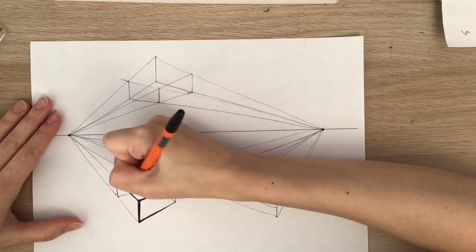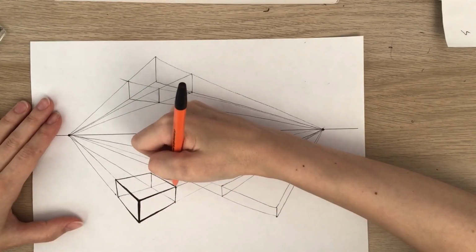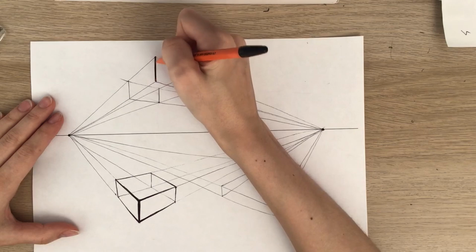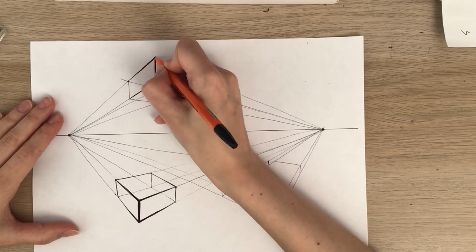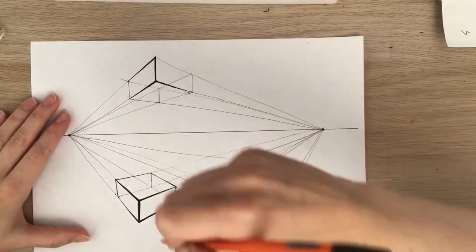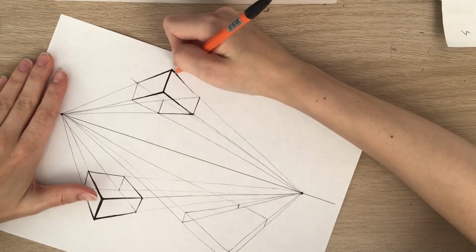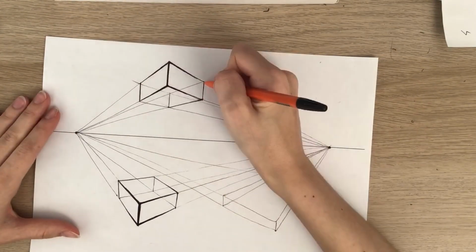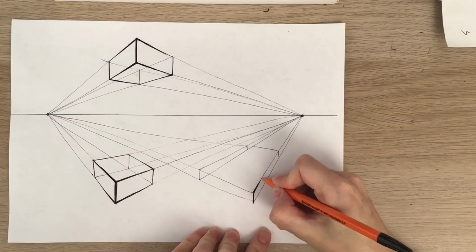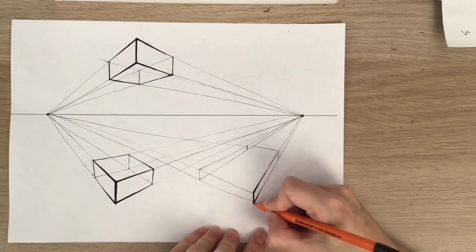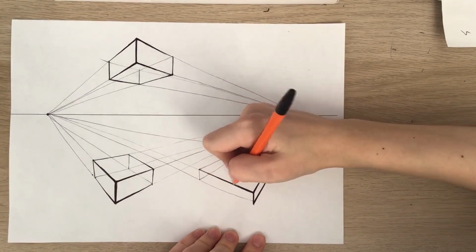Once you are done with the construction lines, you can now outline the cube itself with bolder lines. So while you are doing that, you should remember the fundamentals of the perspective drawing as well. So the side of the cube that is closer to us should be thicker, and the ones that are further should remain thin. So it's kind of natural for our vision. You can do that using either the same pen or taking a thicker one.